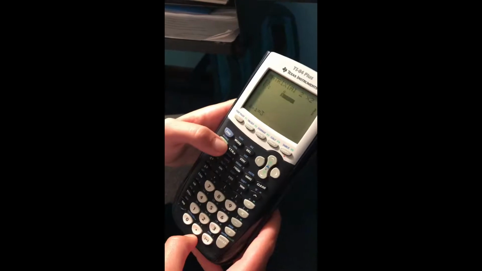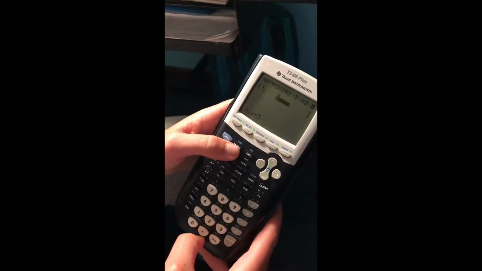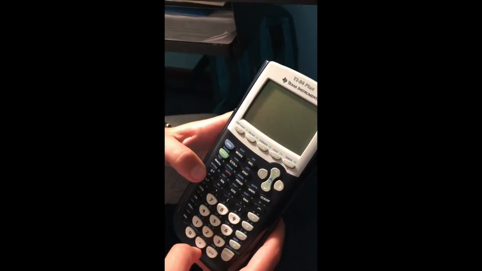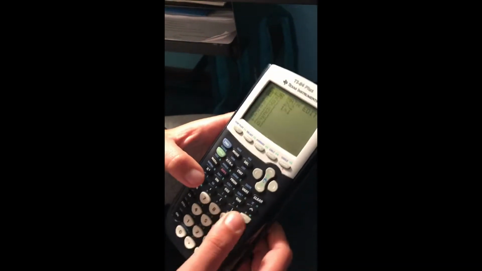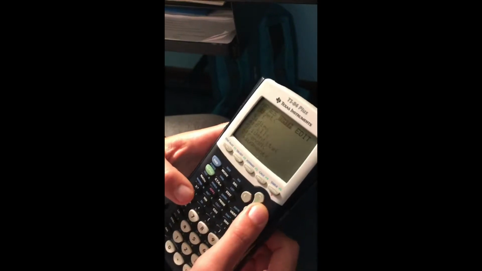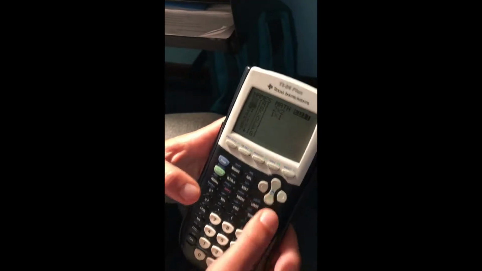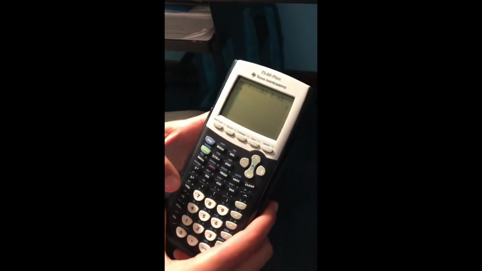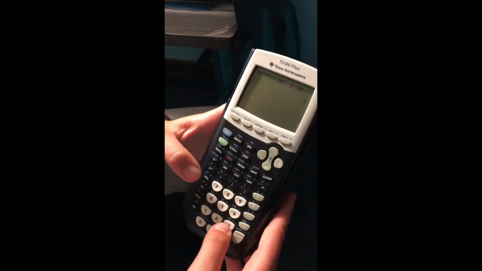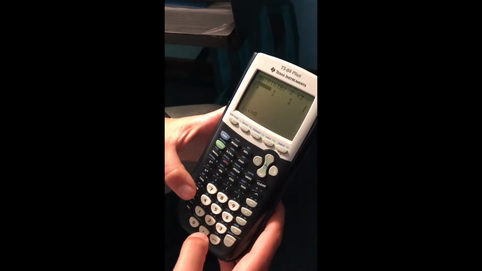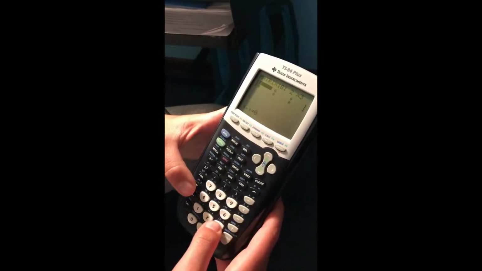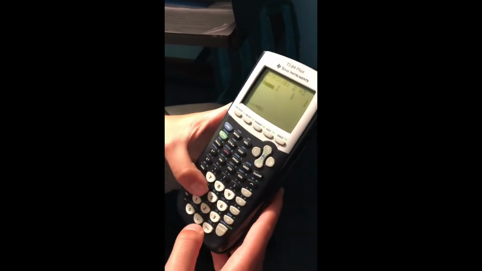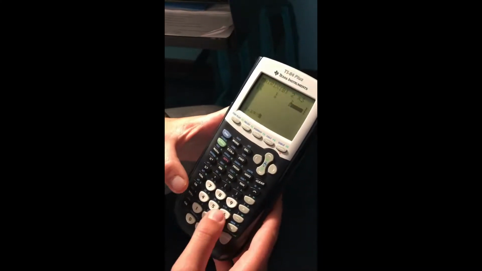Then you're just going to press second and then the mode button, which is also the quit button, and then go back to second and the X with the -1, and do the same thing. You go over to edit and do the same thing to the B matrix. So this one is a 2x3, so you're just going to go 2, enter, 3, enter, and plug in your points again. 3, 1, 2, 4, 0, and -6.